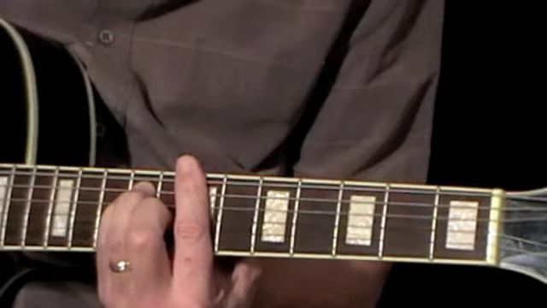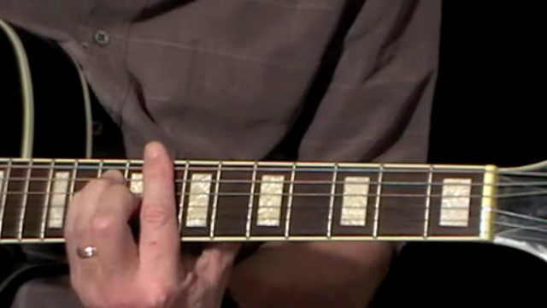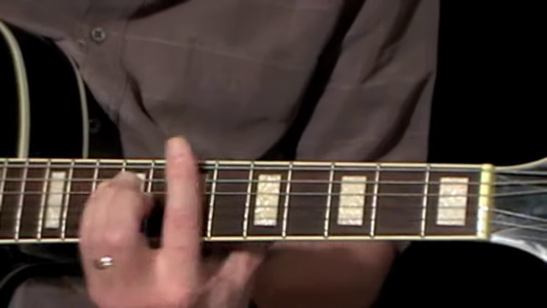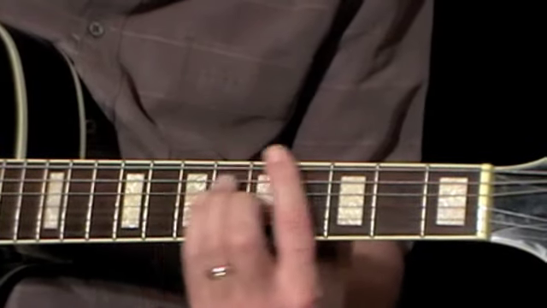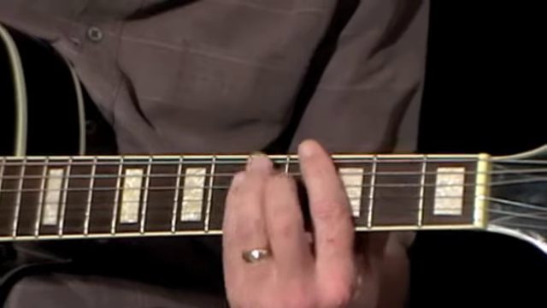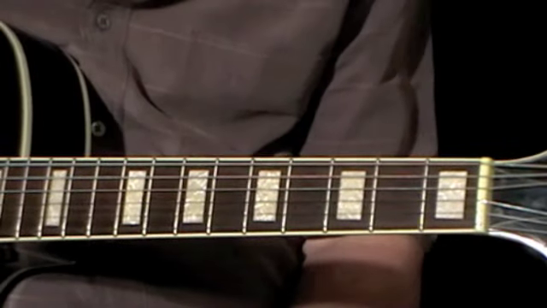Fret 3, fret 7, fret 8, then 1 fret at a time, 8, 7, 6, 5, and then back to the beginning again at fret 3. That's a great way to get started. So that's how to break through the bar chord barrier.